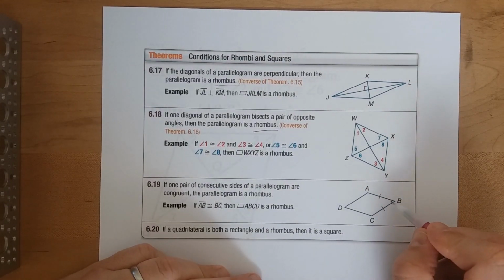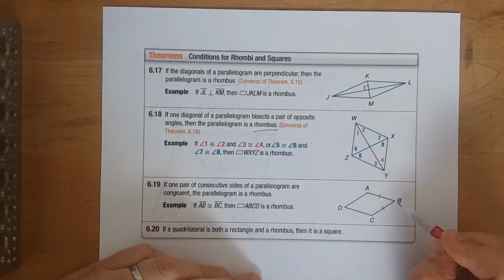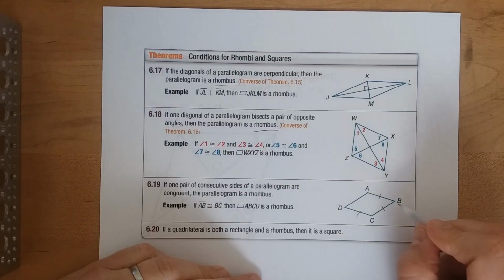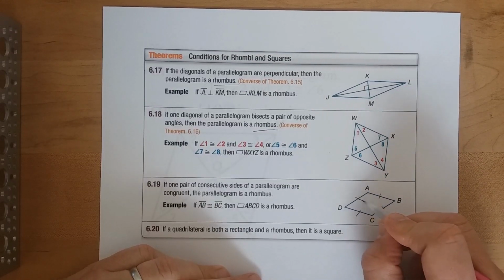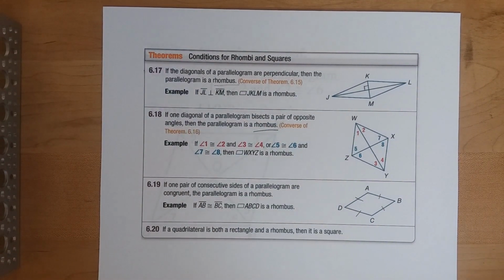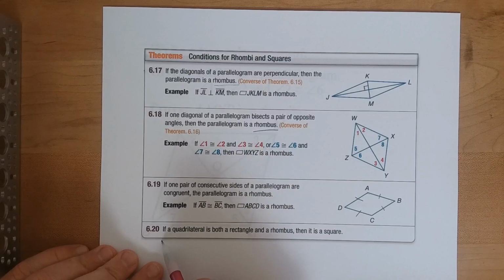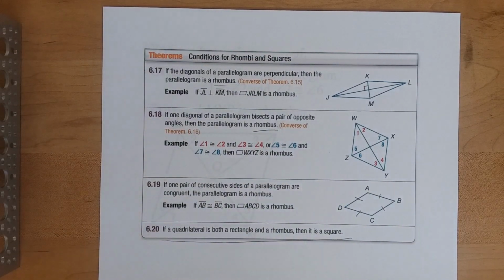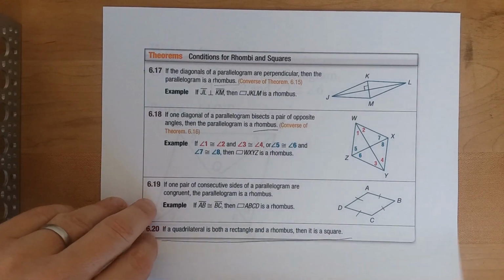Because if this is a parallelogram, we already know that the opposite sides are congruent. AB is congruent to CD, and BC is congruent to AD. And there you can clearly see that we have a rhombus. And if we have that condition that we looked at in the Venn diagram, if a quadrilateral is both a rectangle and a rhombus, then we know it's a square.